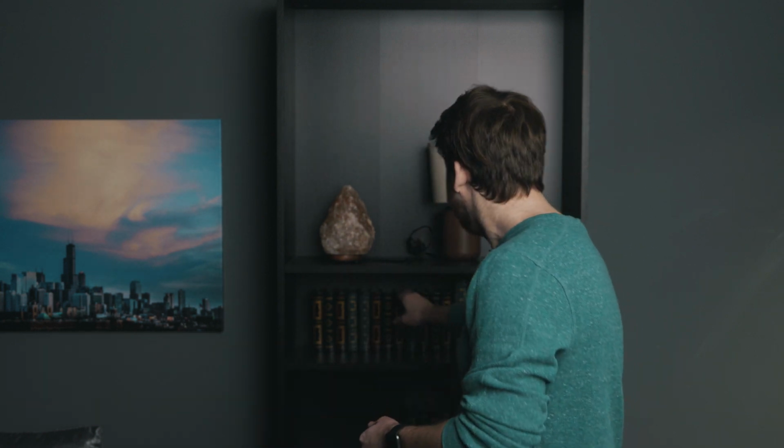Now, if you're in a case where you go, I still need the backlight on because I want to showcase my lamp that's not on and my salt lamp that's not on and a bunch of books that frankly aren't even real.